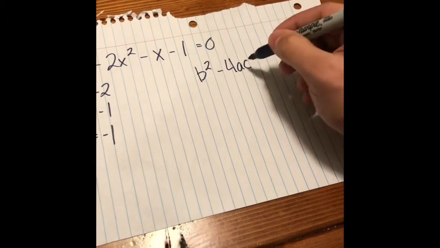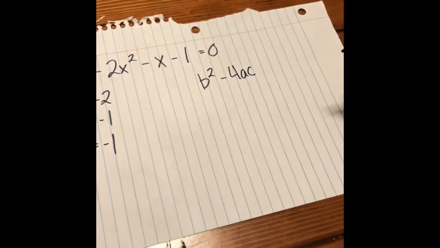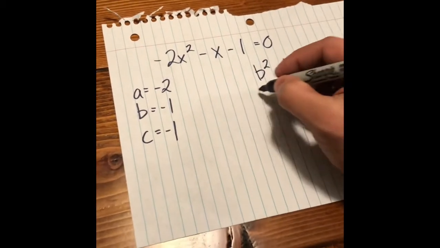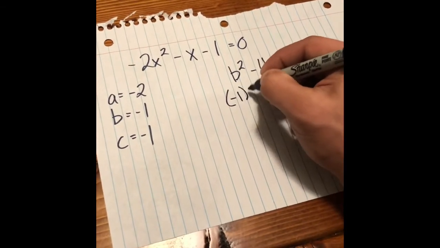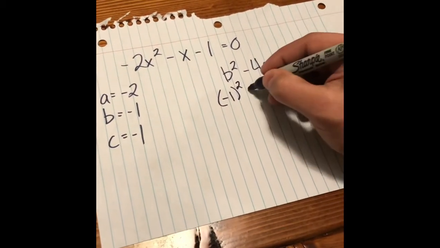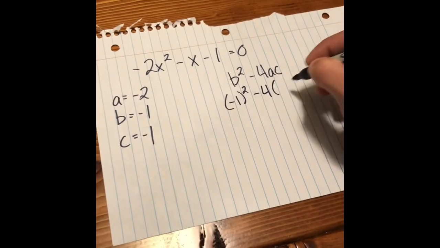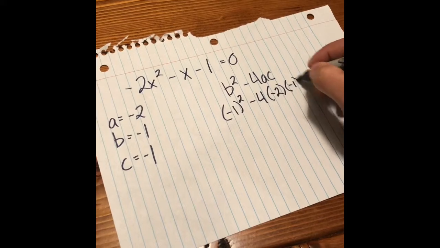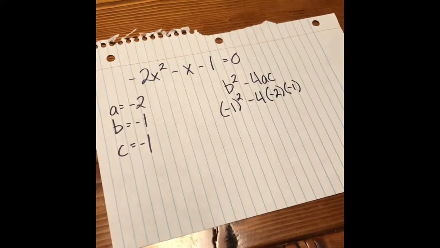That is the discriminant. And I'm answering the same question. How many real solutions are there? So I have b squared, so b is negative 1 squared minus 4 times a is negative 2 and c is negative 1. So we'll do the math on this.